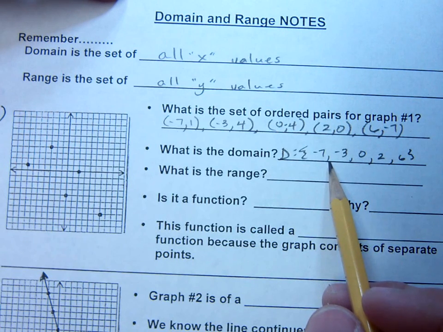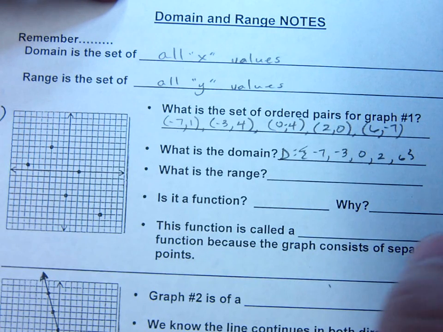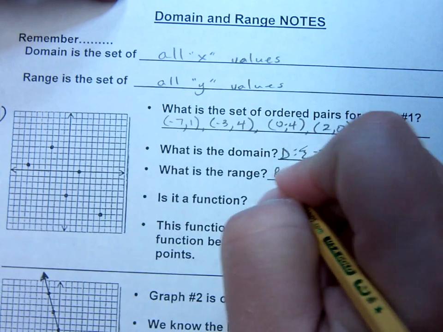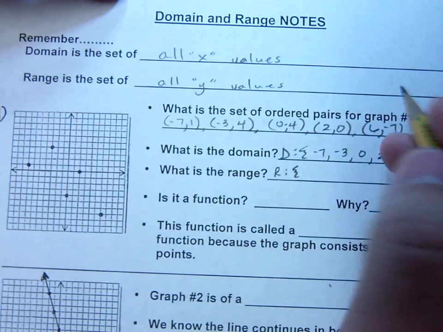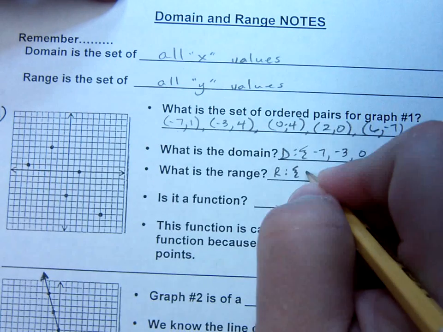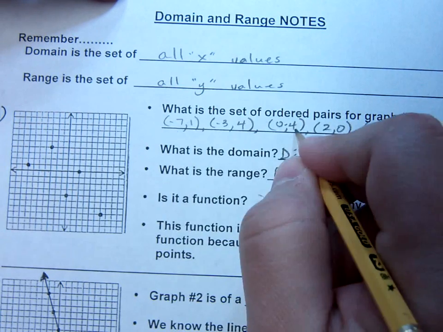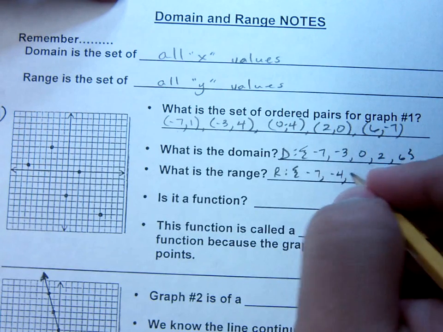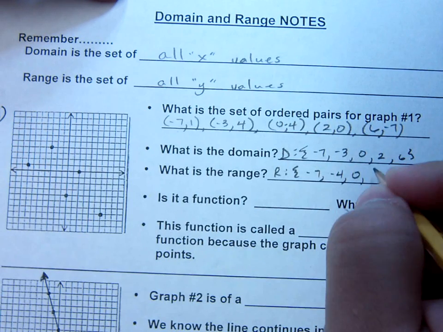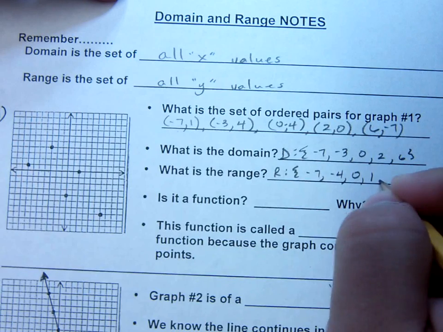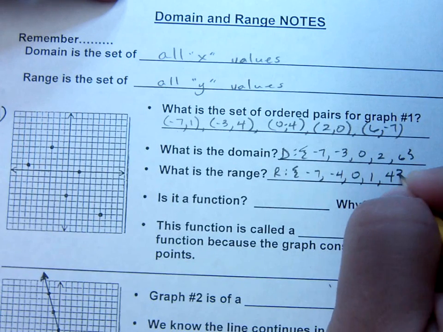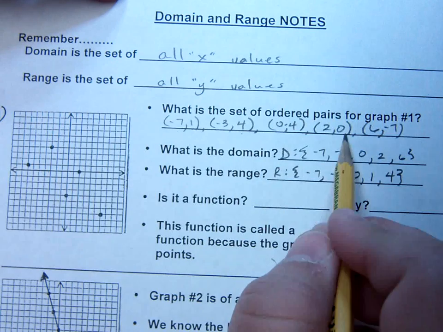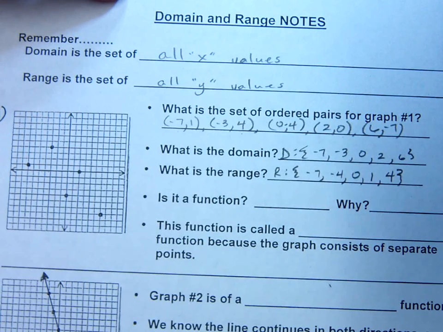Okay. Range is going to be a little more difficult to do from least to greatest. I actually have to find the numbers themselves. So range from least to greatest is negative 7, negative 4, 0, 1, and 4. Again, those are all my y values. Okay, all that should have been pretty familiar and pretty easy to you.